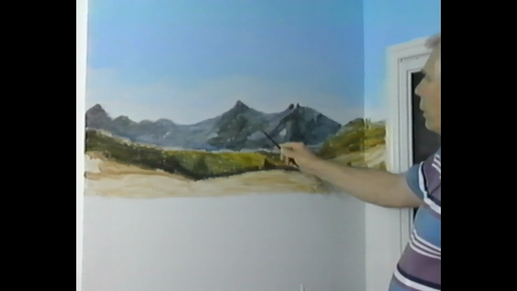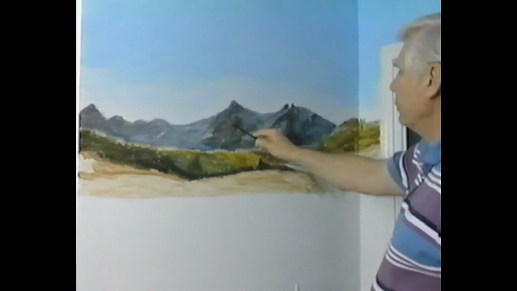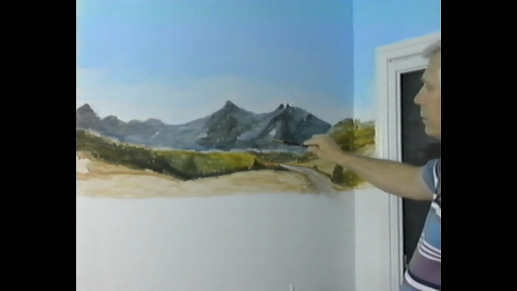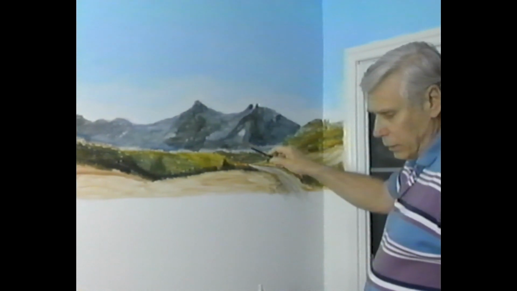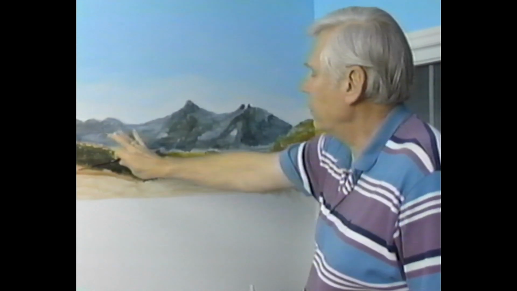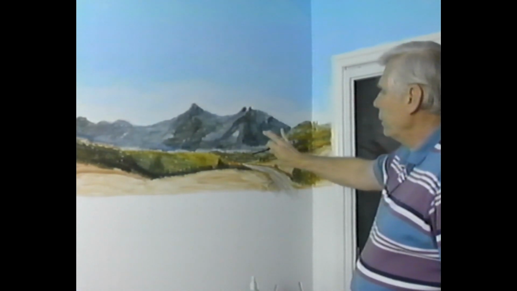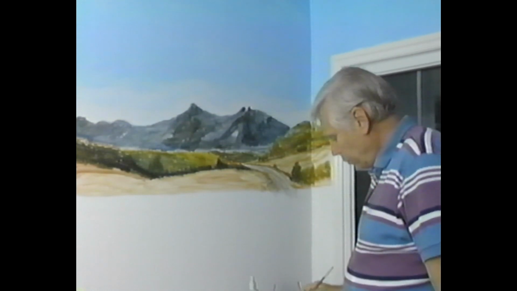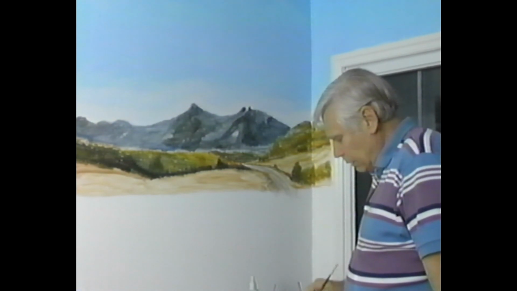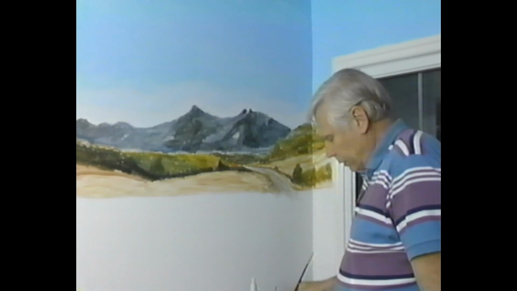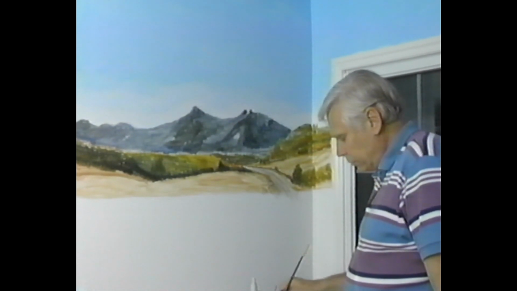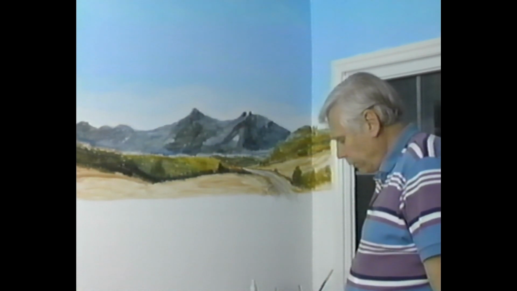We've blocked in all the color on the mountains that are in the distance, and they still need to have a little misty look to them. They're a little too intense. So I made up a color that consists of phthalo blue, white, and raw umber.